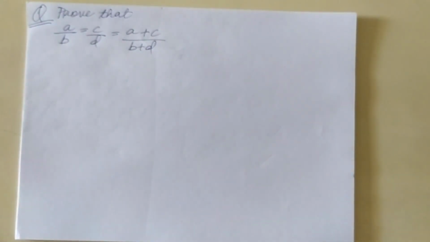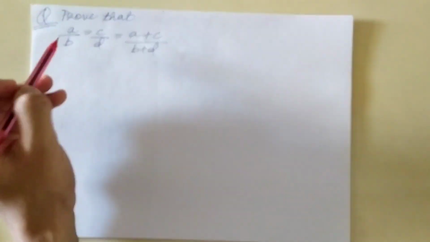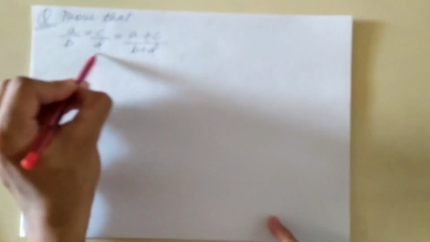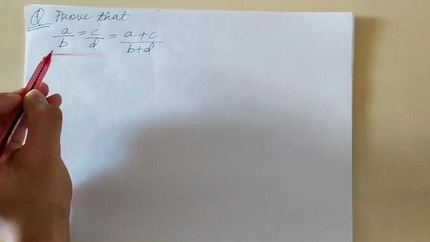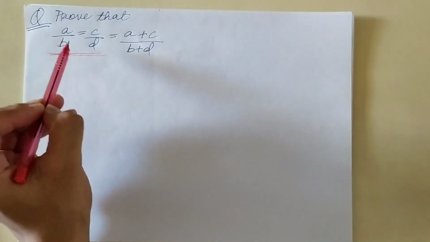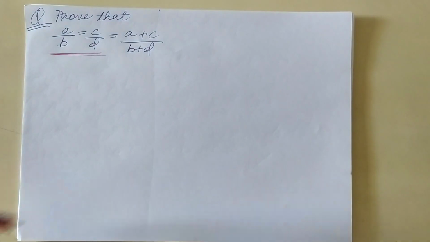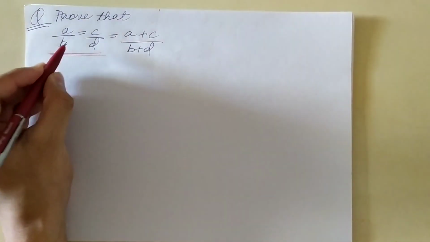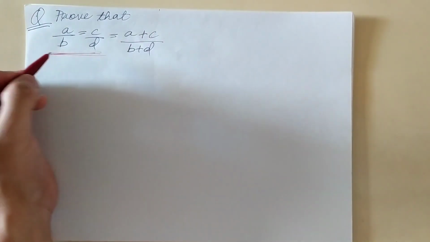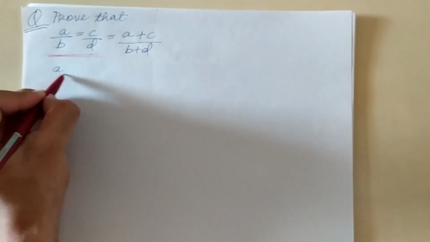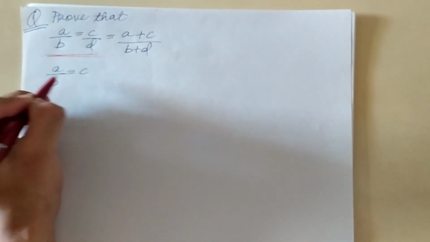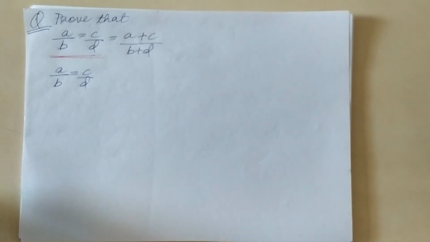So the question is to prove that, if A by B is equal to C by D, then it is also equal to A plus C upon B plus D. For this, we take the given part, which is A by B is equal to C by D. Let me write down whatever is given.